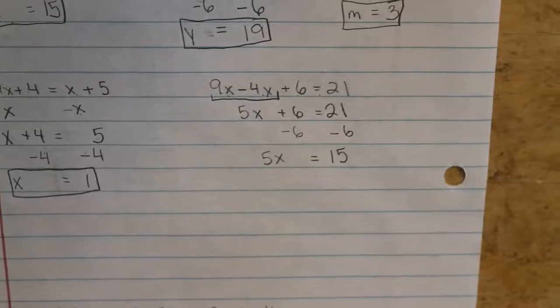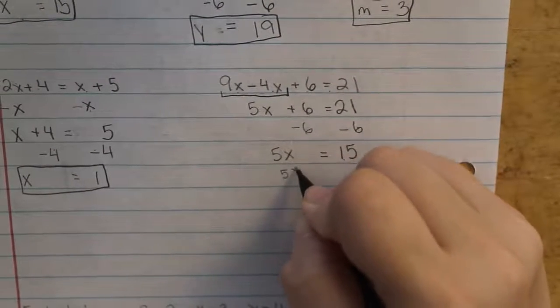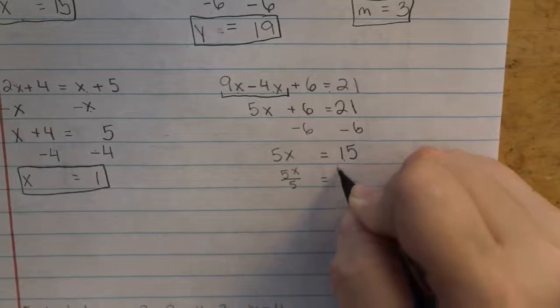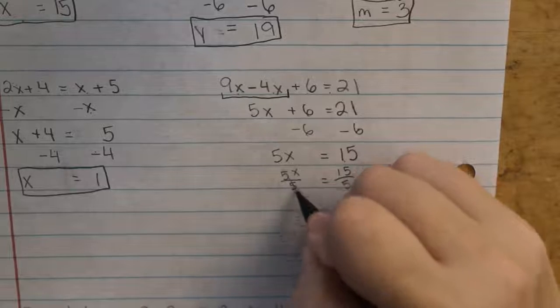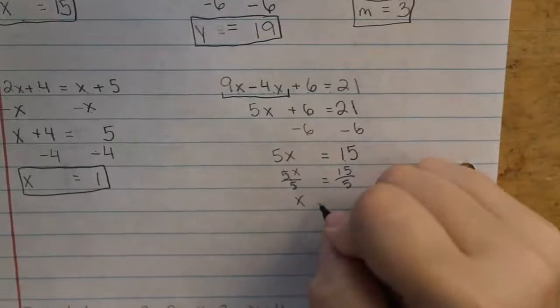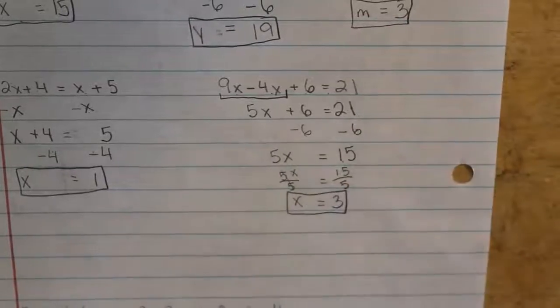Again, when you get here, you can do 5 times what equals 15, or you can just divide both sides by 5. Just in case you're not quite sure what multiplies together for this, you'll see they cancel out to give me a singular x. And here I can do 15 divided by 5 gives me 3.